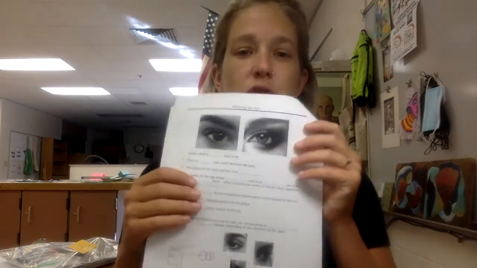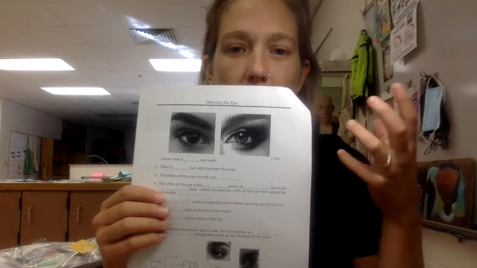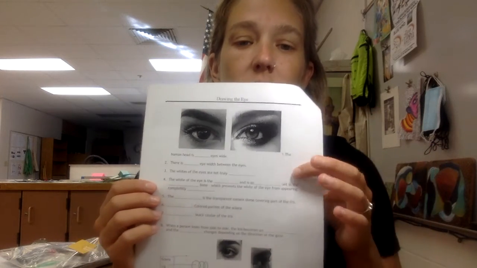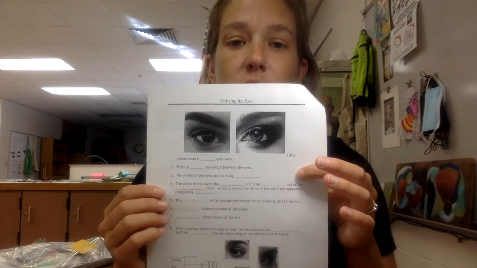I'm going to have you go through the PowerPoint that is connected to this lesson. And for slide 10, I believe it is, it's drawing the eye. I think it's slide 8 for the nose, 6 for the mouth, and maybe 12 for the hair. You'll have to recheck that on the Google directions. But go to those slides and fill this out before you start drawing so that you get an idea of proportion, how big the eye is, what types of parts are in the eye. This will really help you if you fill this out first.